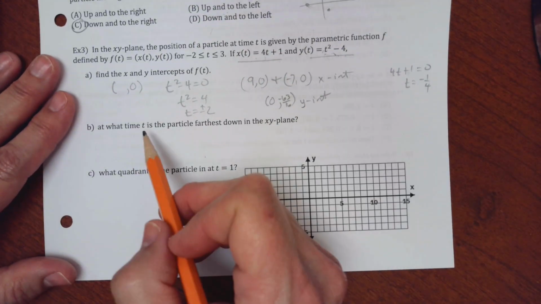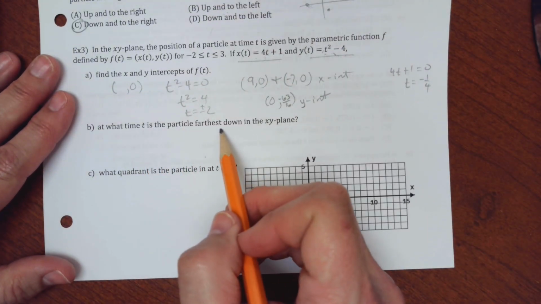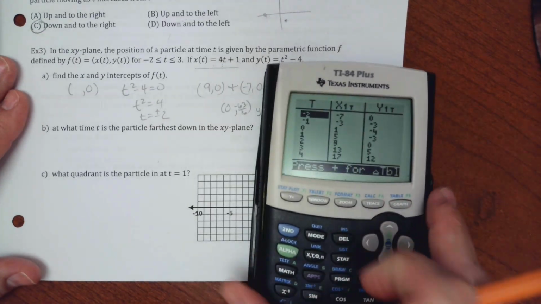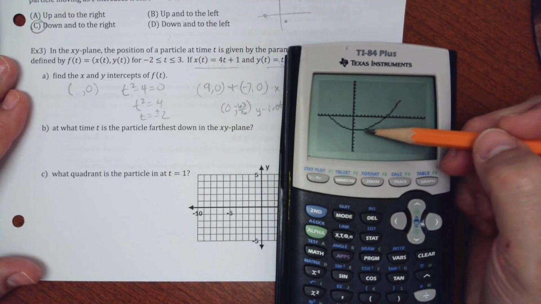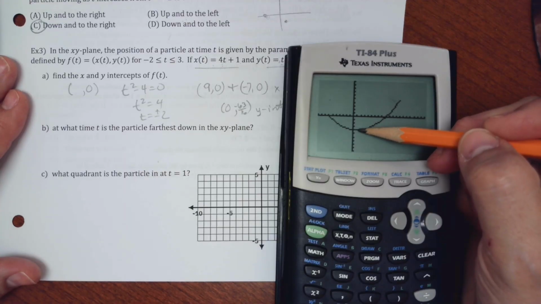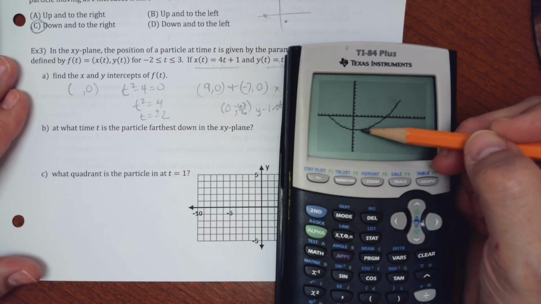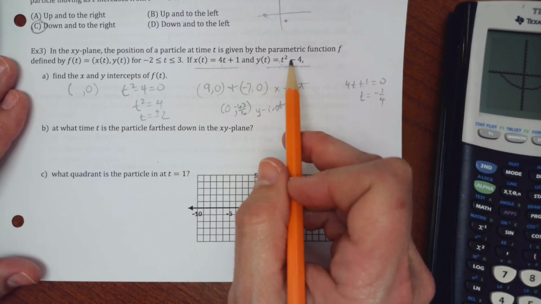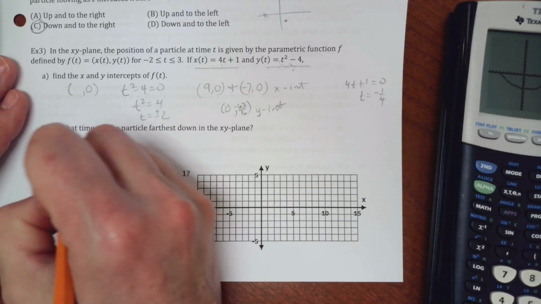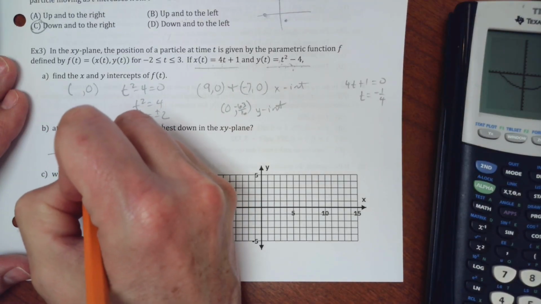Okay, at what time is the particle furthest down in the xy plane? So furthest down in the xy plane, so it's going to be down here. So I'm looking for a minimum y value, right? So I'm looking for when this y value is at its lowest. So think about a parabola of t squared minus 4.